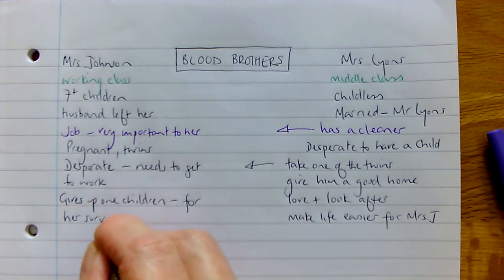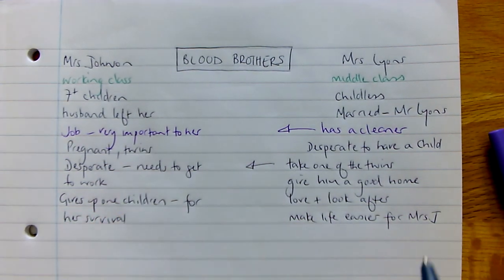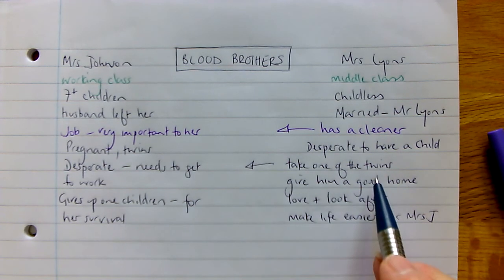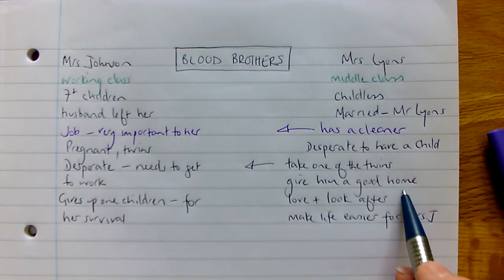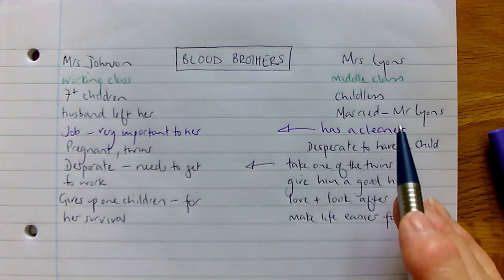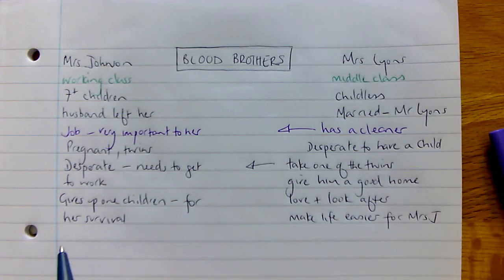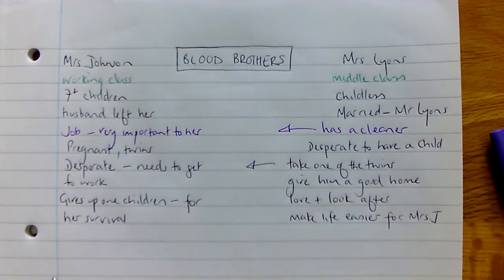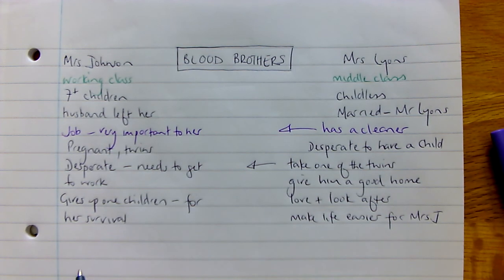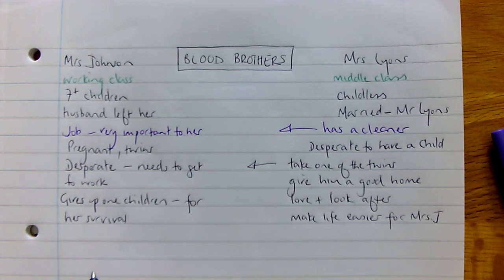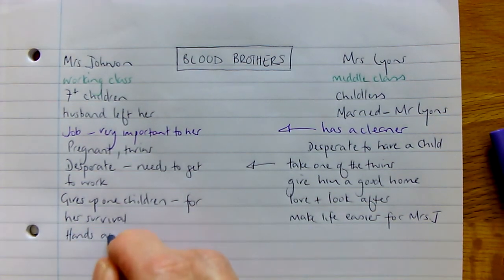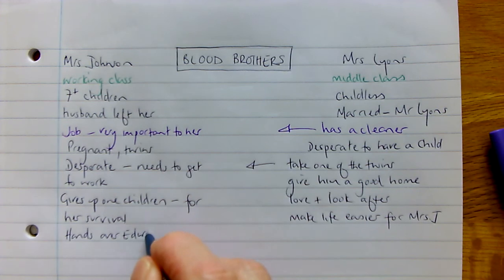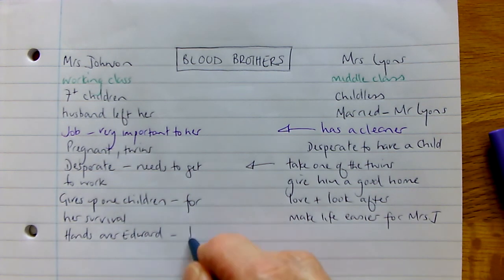And also, she knows that this other child will have a better home in this middle class family than the two of them will have with her. She can look after one, she can manage another one, but another two is just a little bit too much. So she hands over Edward in order to give him a better life.